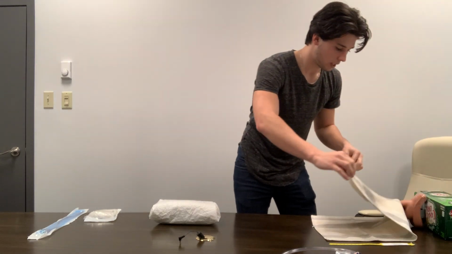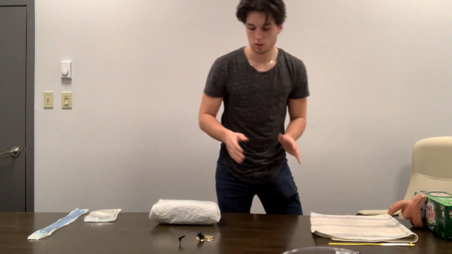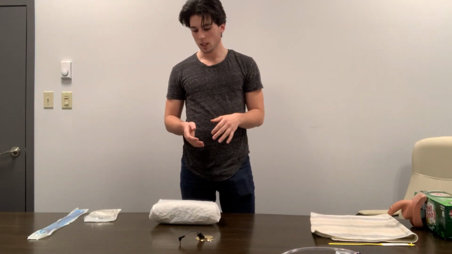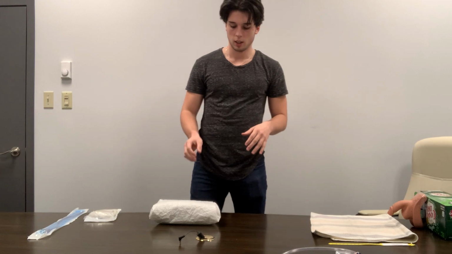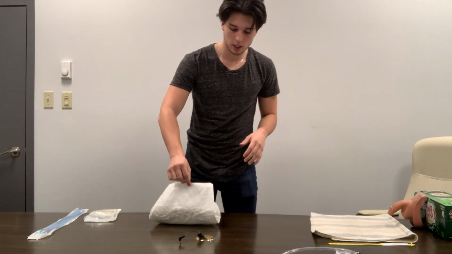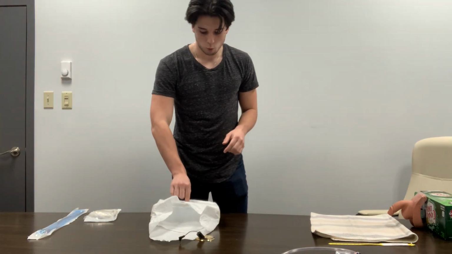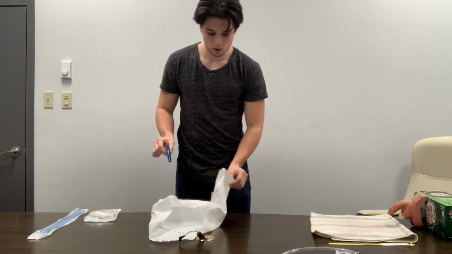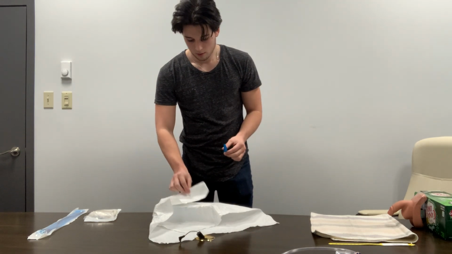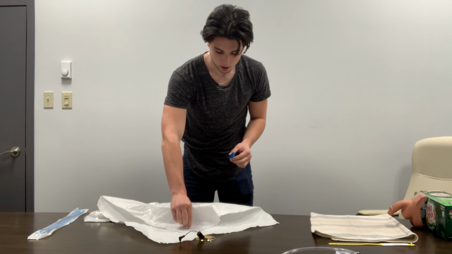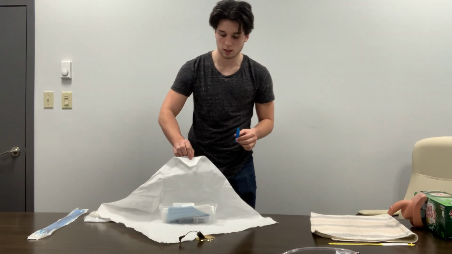So we're going to expose them here, and then we can start right away on our sterile field. Noting to maintain sterility of only grabbing in the 1-inch border of the sterile field, we're going to open it, not touching anywhere inside the 1-inch border.